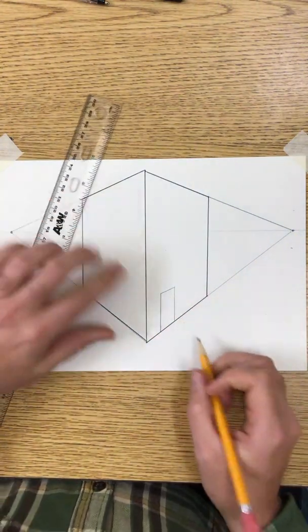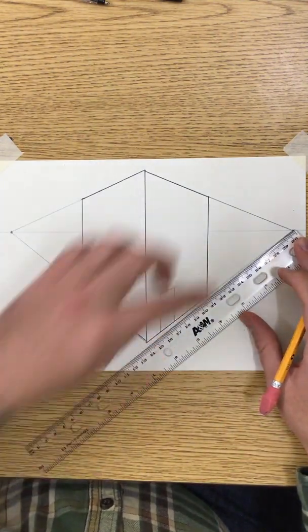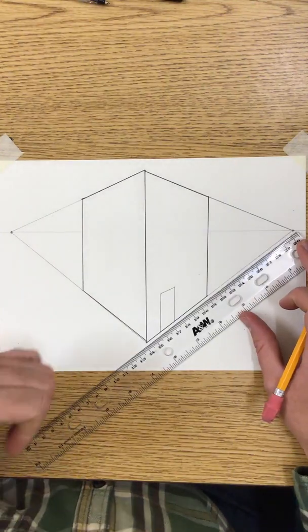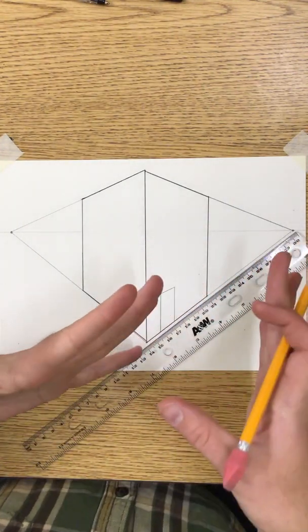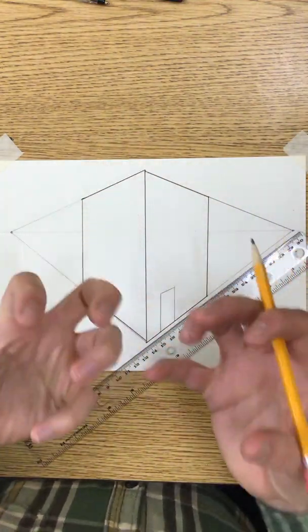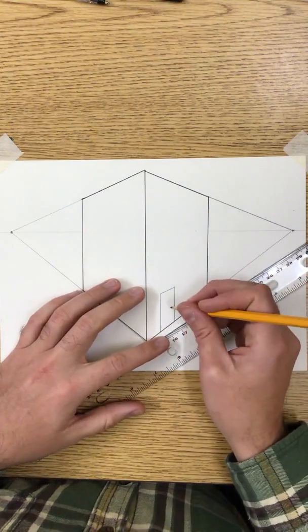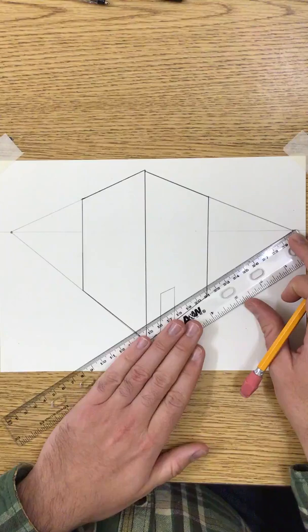Okay, now we can see that the door itself is lined up with our vanishing point, and that's awesome because it's going to help our viewer. We're going to be tricking our viewer into believing that it's going back into space. It's going to bring more dimension. You can do two different kinds of door handles.